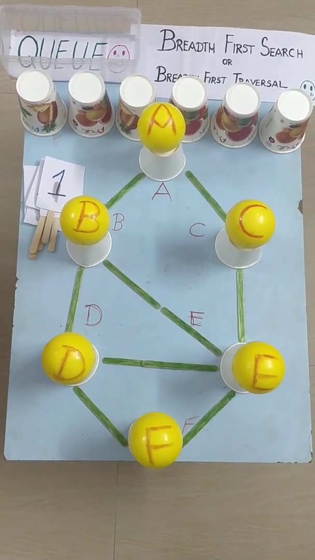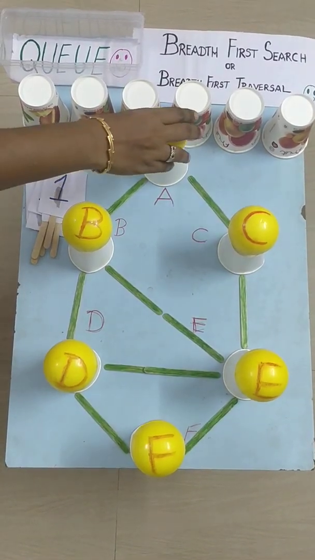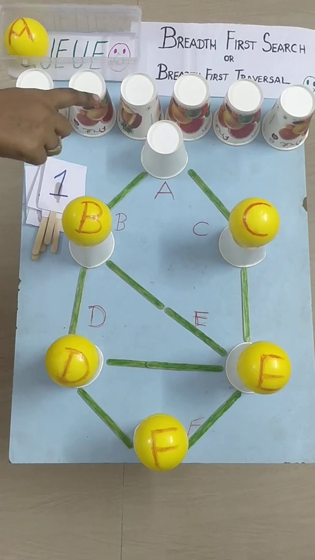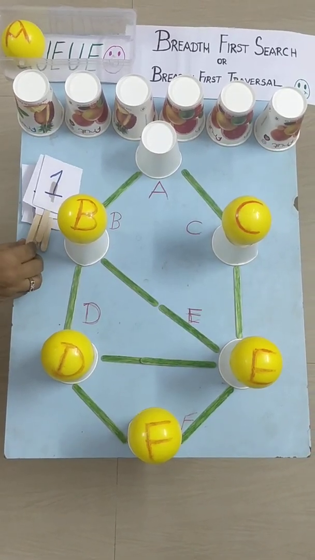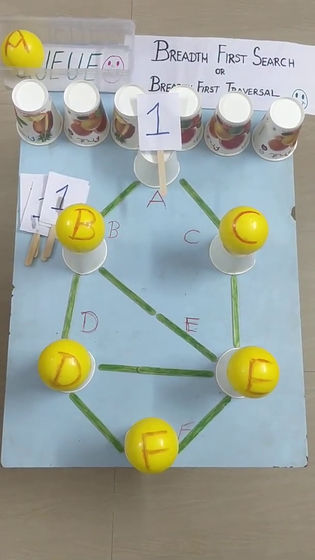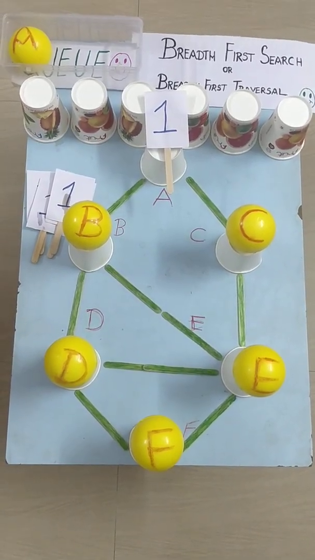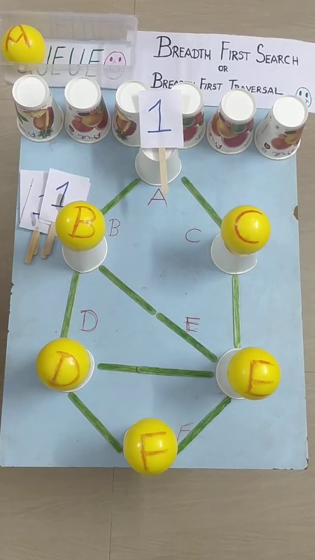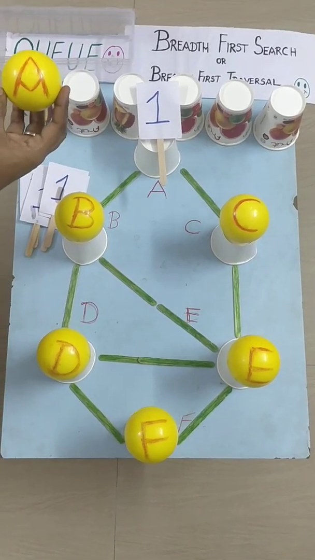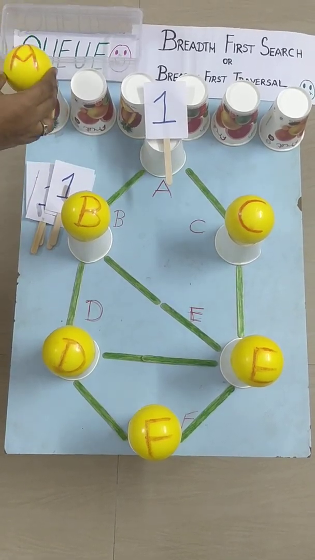So, let us say we start with node A. What we will do is push A into the queue. Then we will mark this node A as visited by marking it as 1. Now we have enqueued A into the queue, so the process goes like this. We dequeue node A from the queue, and now our current node is A. Now we will print our current node A as output.